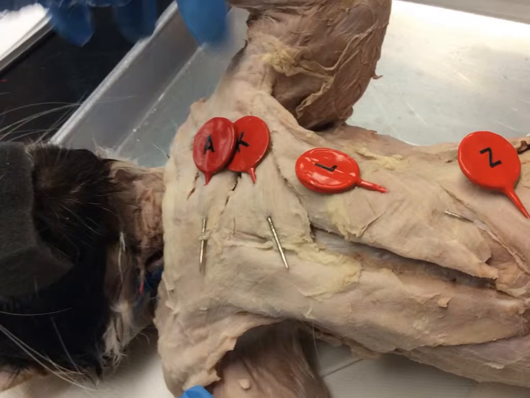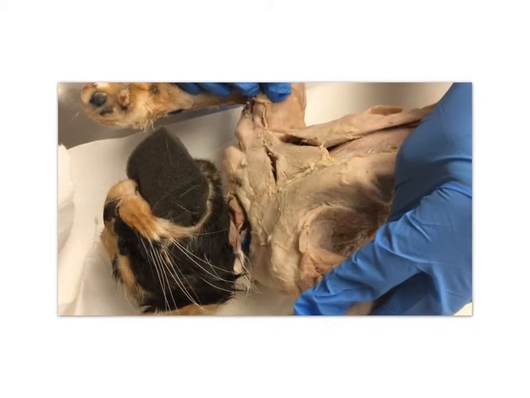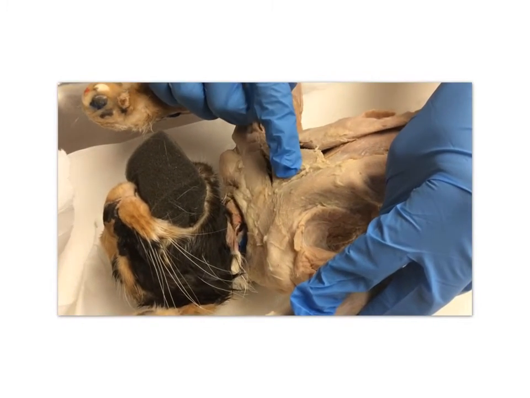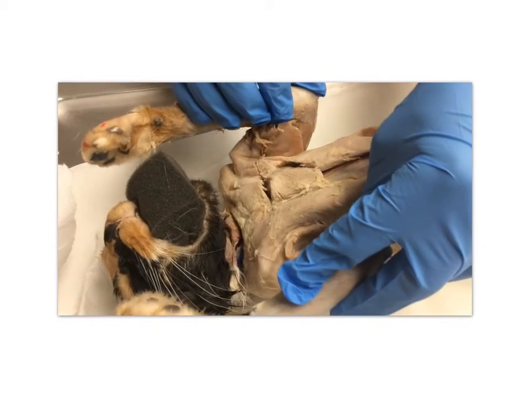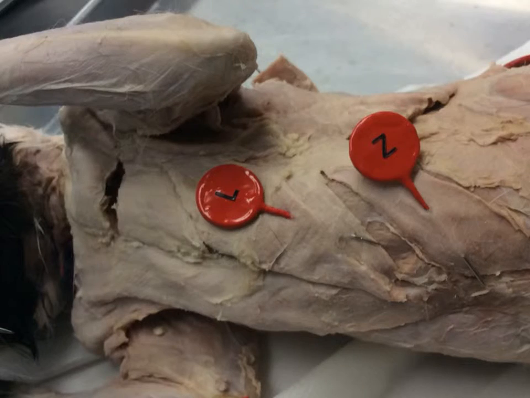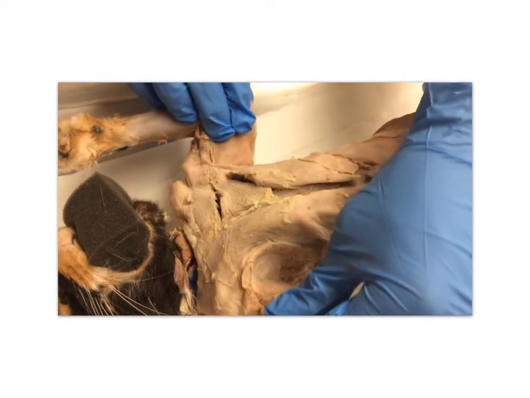The pectoralis major corresponds to the letter K, and in cats, the major is smaller than the minor. It adducts the chest. The pectoralis minor corresponds to the letter L. It adducts the chest.